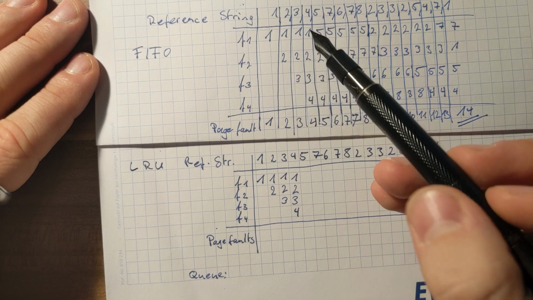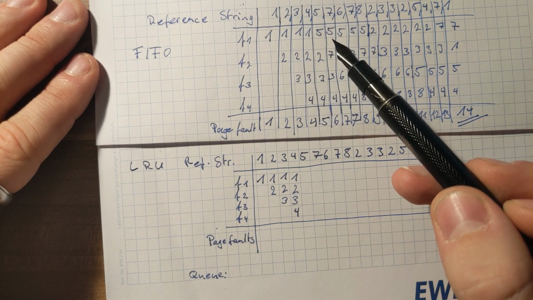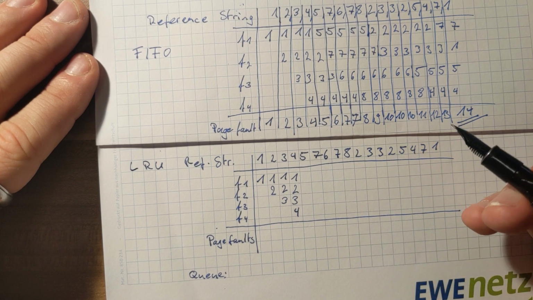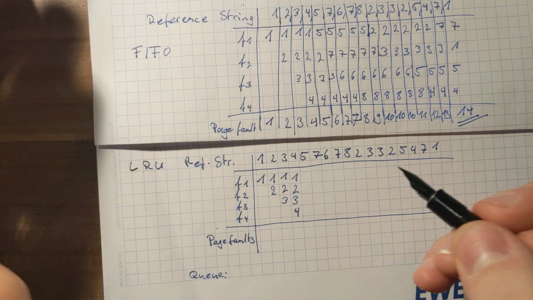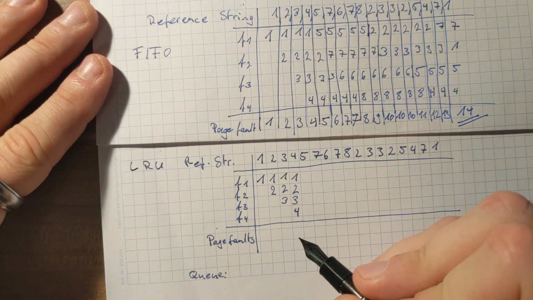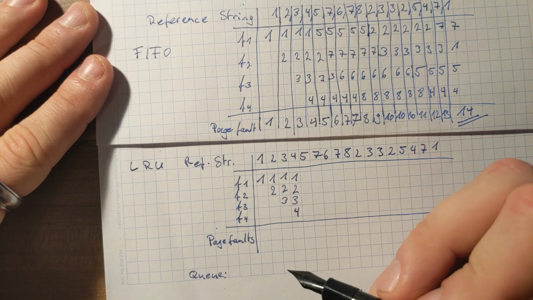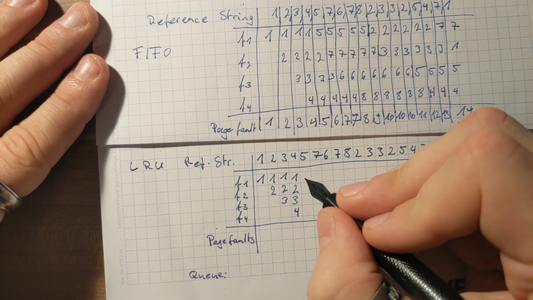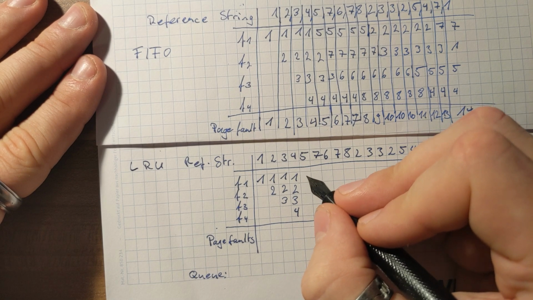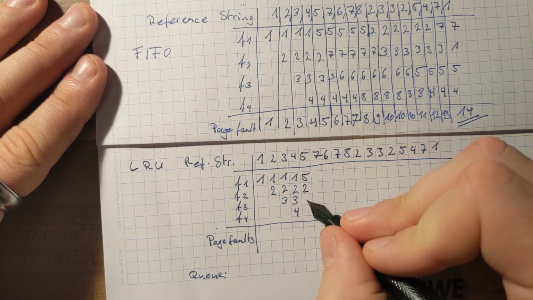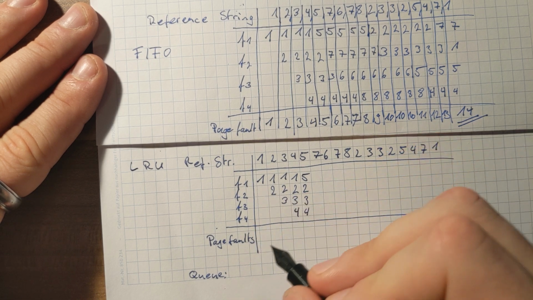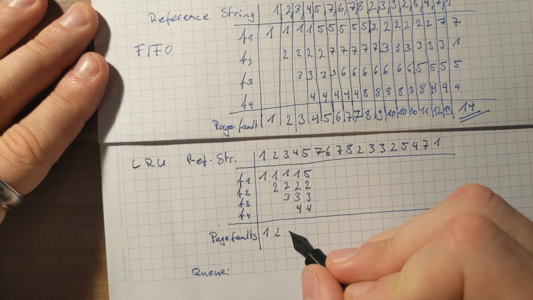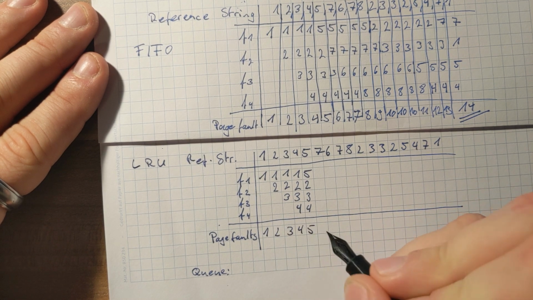Instead of replacing the one that has been in for the longest, we replace the one that we haven't been using for the longest time, which in this case would be the same because we used everything only once. So the one that we used first is also the one that we used the longest time ago. So we will replace the page 1. Oh, and of course we have to count our page faults. So 1, 2, 3, 4, 5.